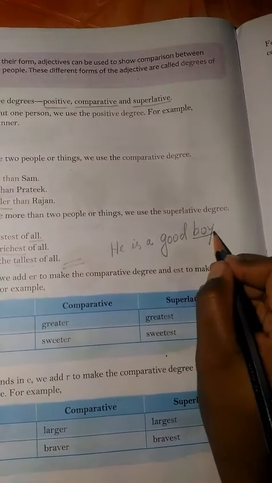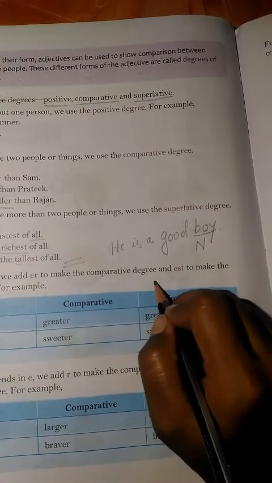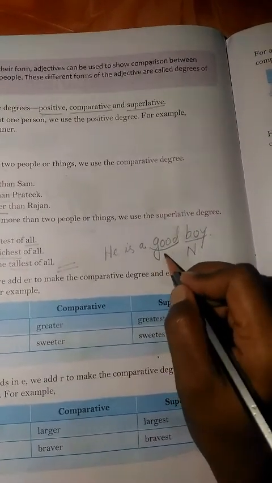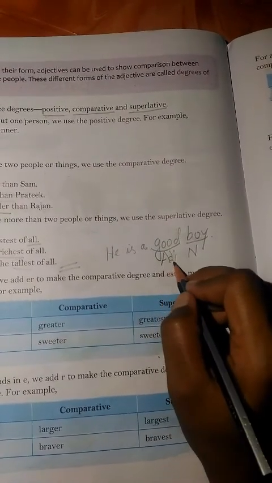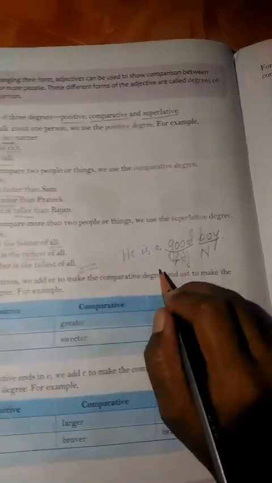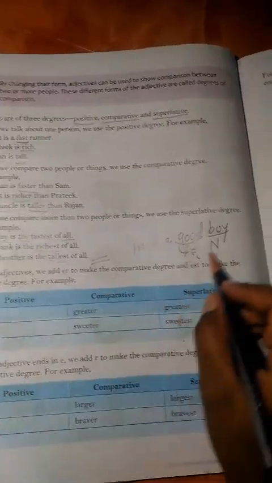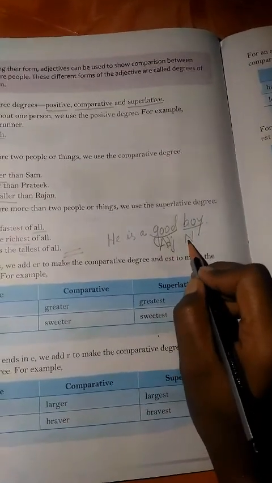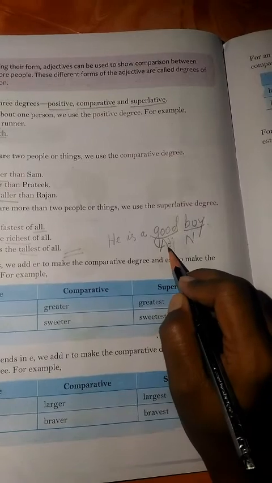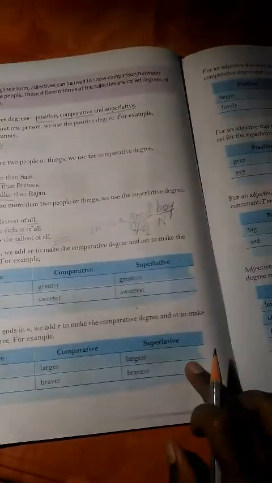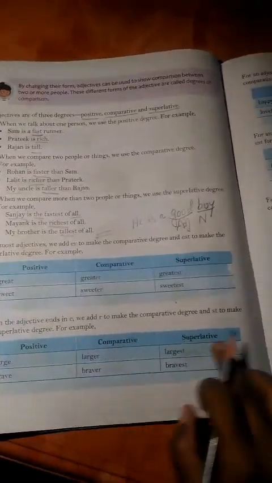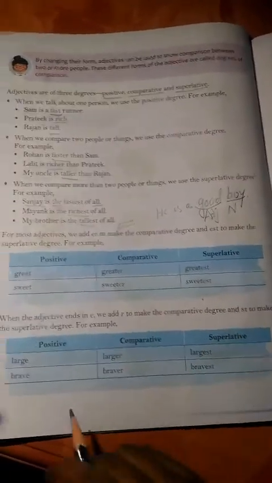The noun is boy, and I am describing the boy as good, which is an adjective. Here all the words are adjectives. Whatever you see here, all the comparative, superlative and positive degrees are adjectives.